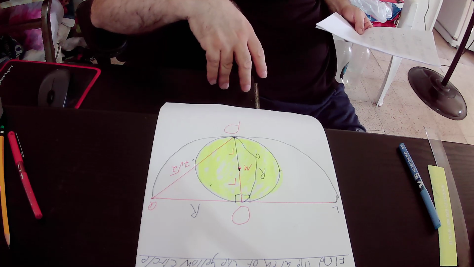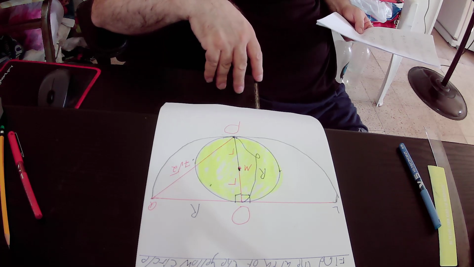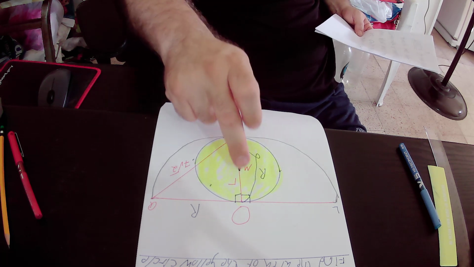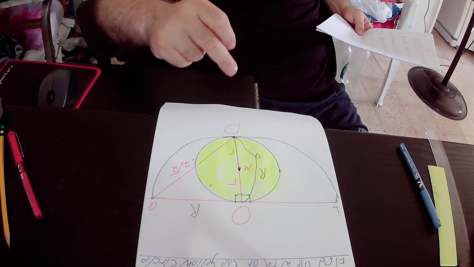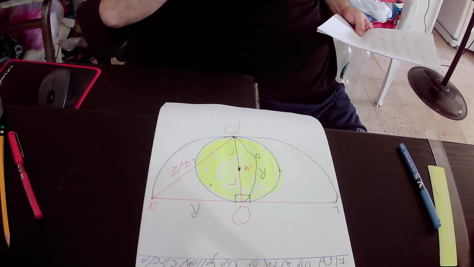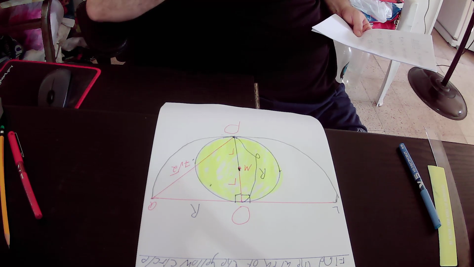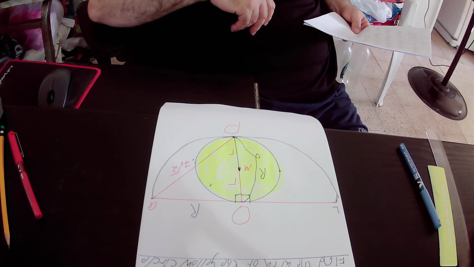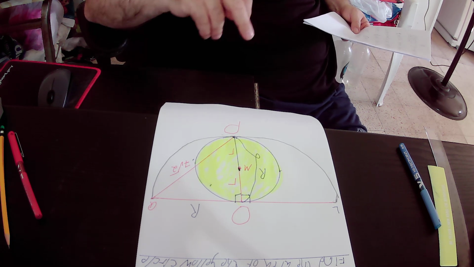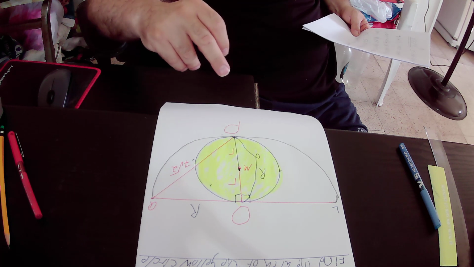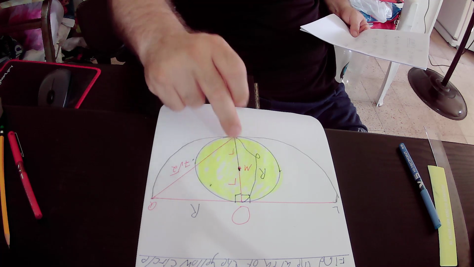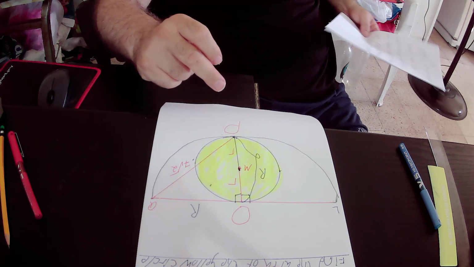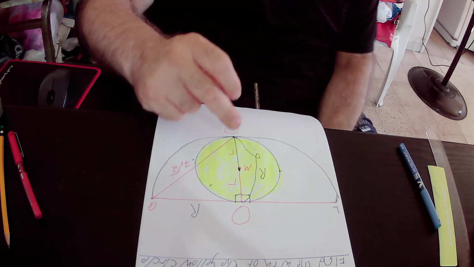In other words, if we connect points P, M and O by a line, then that line will be a straight line. The point of contact P lies on the same straight line that connects the centers together.